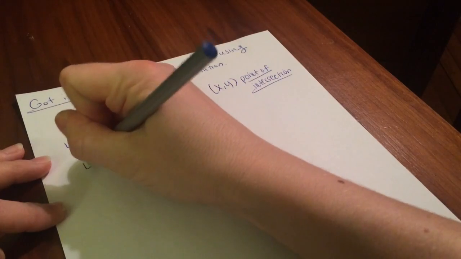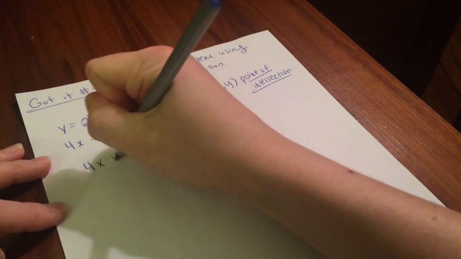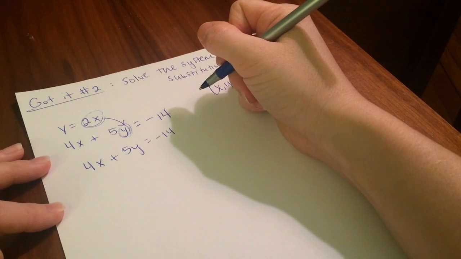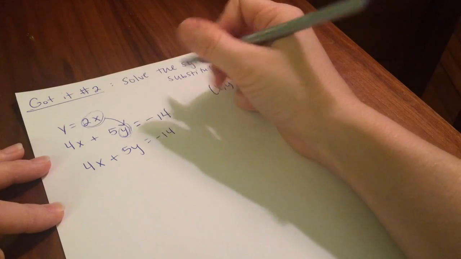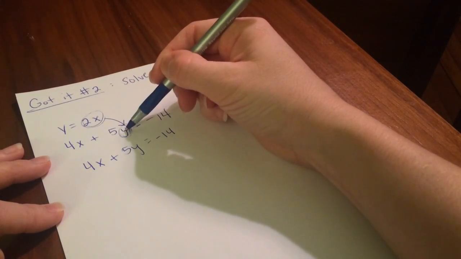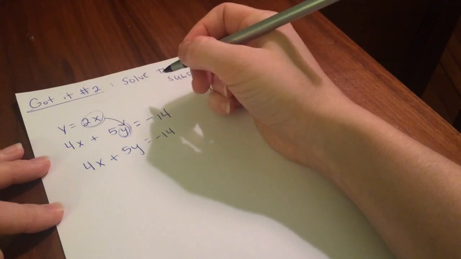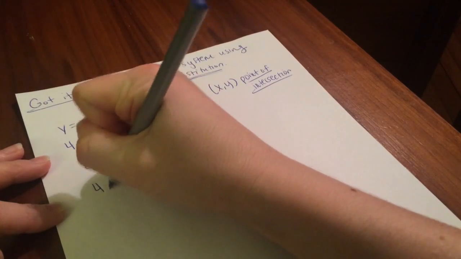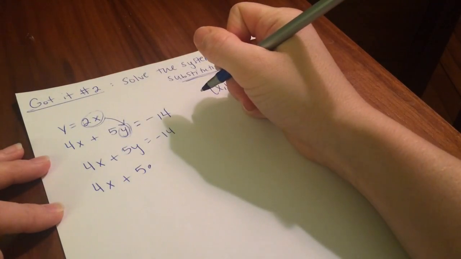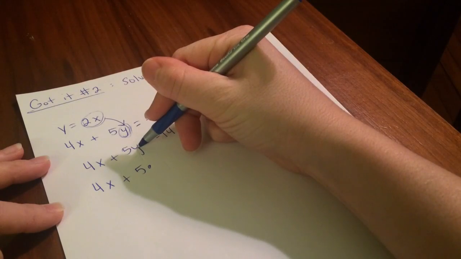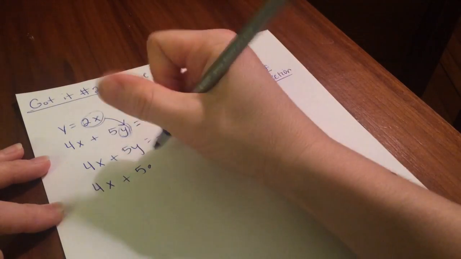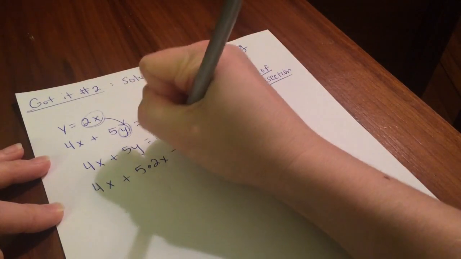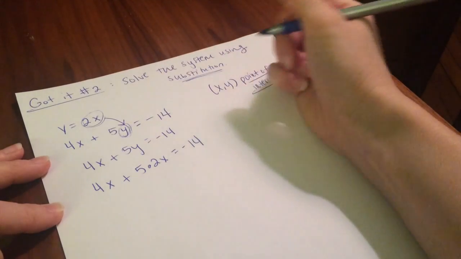So let's recopy the second equation. 4x plus 5y equals negative 14. And then we're going to plug in 2x where we see a y, because y equals 2x. So we can substitute that in. It's going to be 4x plus 5 times y, which in this case we know y is 2x, so let's plug in 2x. And then it equals negative 14.